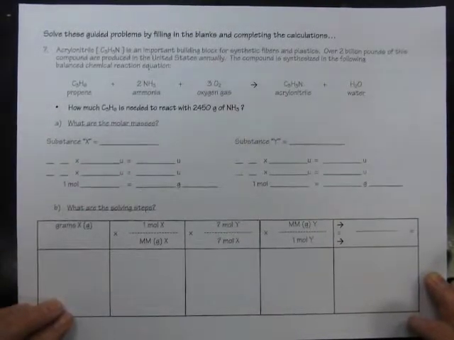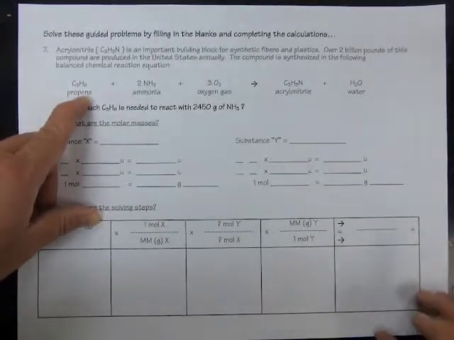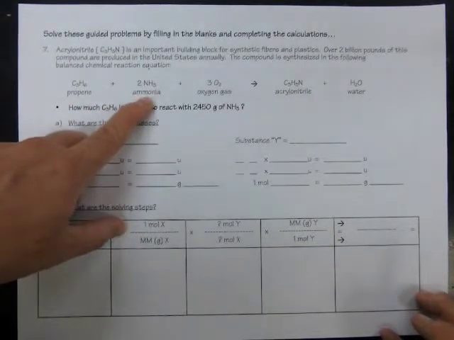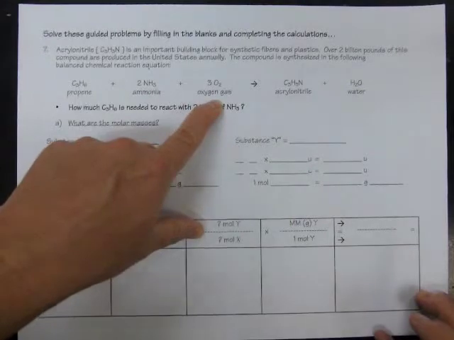The compound is synthesized in the following balanced chemical reaction equation. Propene, which is a gas that's produced from petroleum, and ammonia, a naturally occurring substance, and oxygen gas, that's from the atmosphere.